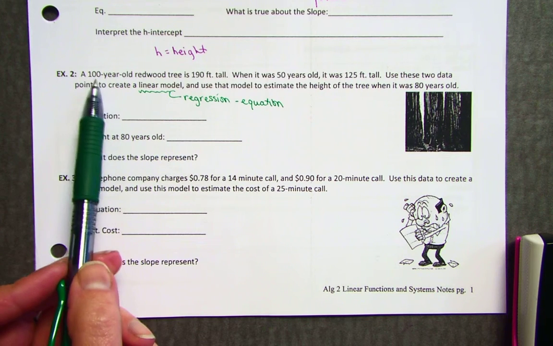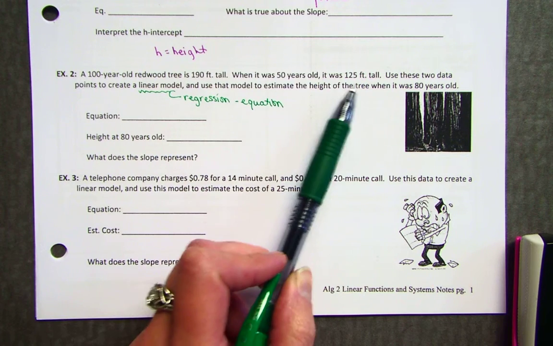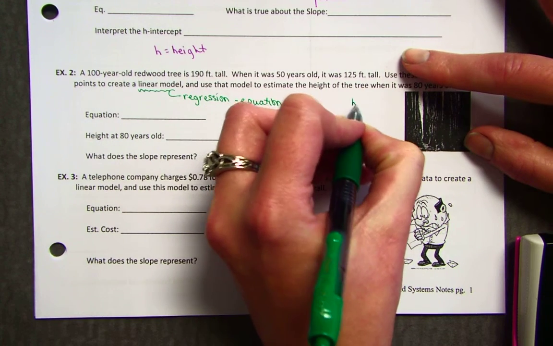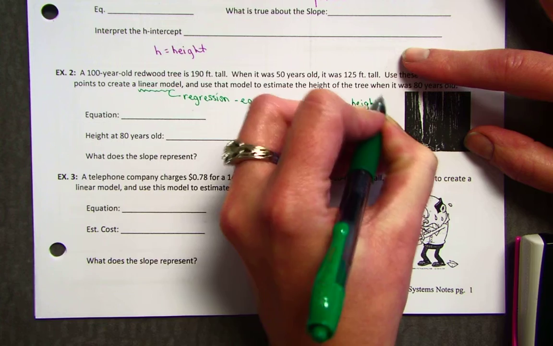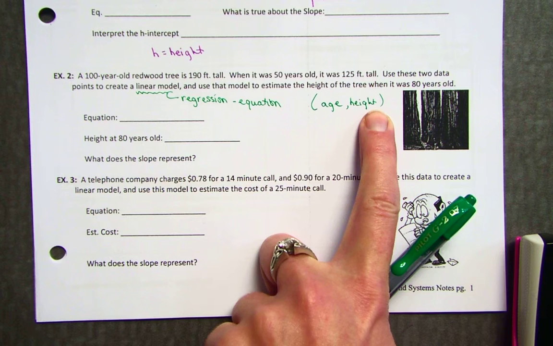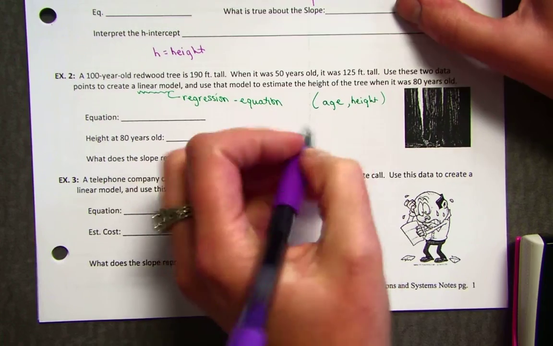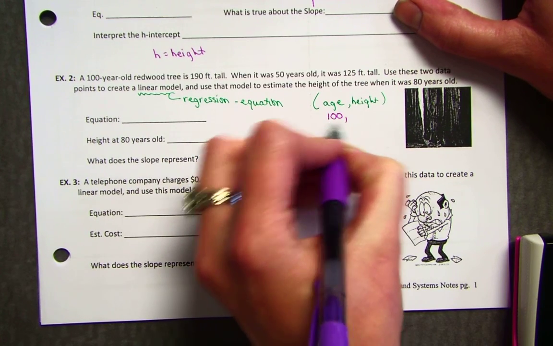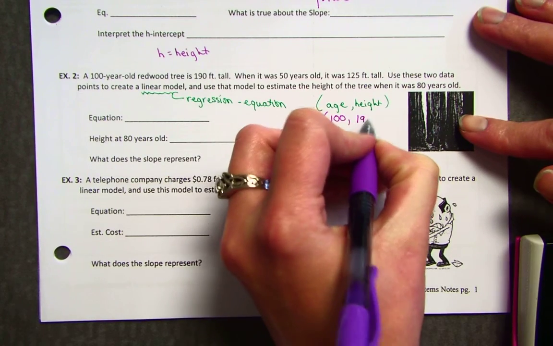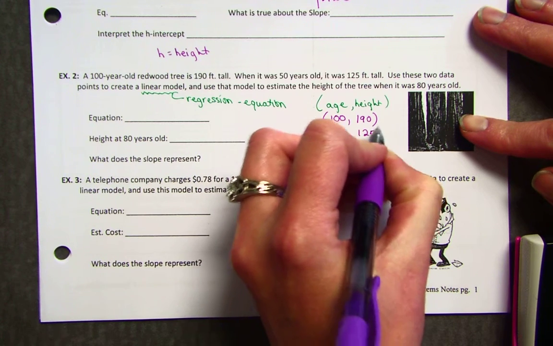So it sounds like, as I'm looking at this, the 100 years and the height of the tree, I believe the height depends on how old the tree is. So I have a dependent and an independent variable. The height of the tree depends on the age of it. So age determines height. If that's the case, and that seems to be true, we can now create some ordered pairs. The 100-year-old tree is 190 feet tall, and the 50-year-old tree is 125 feet tall.